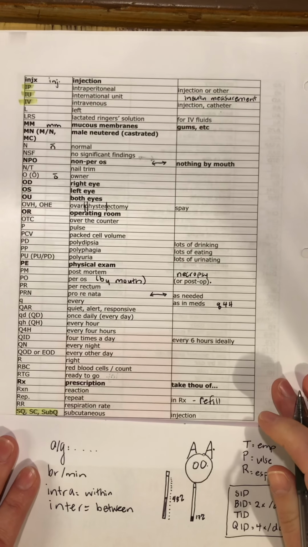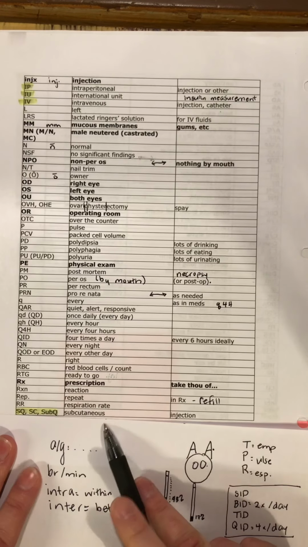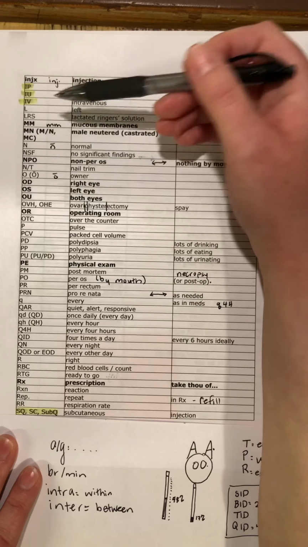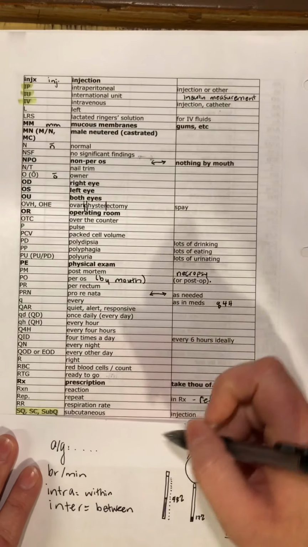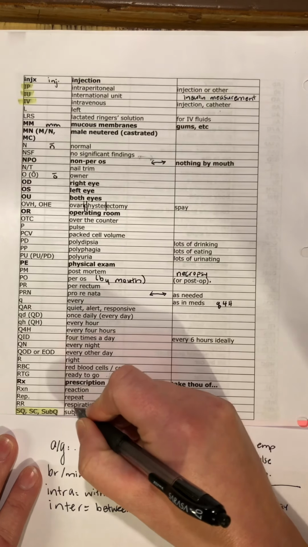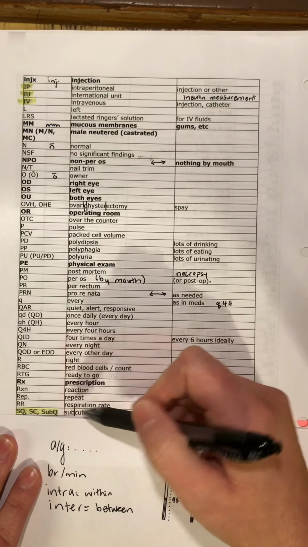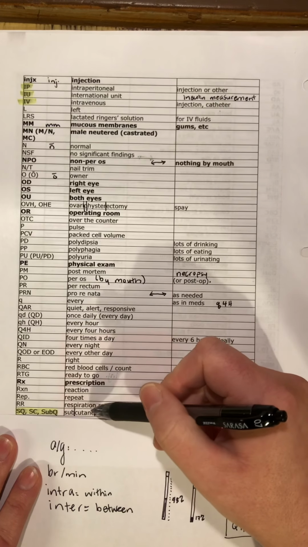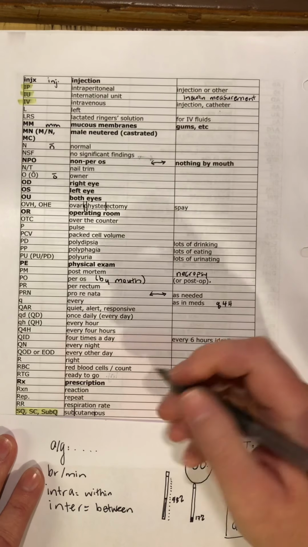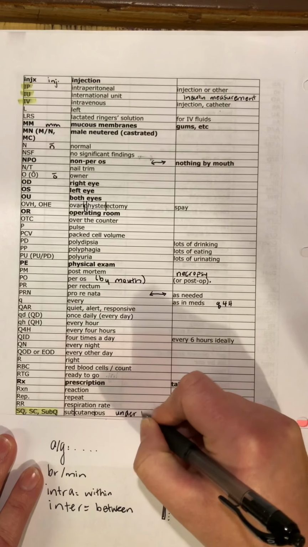SQ, SC, or sub-Q all stand for subcutaneous. So this is another type of injection. We had all these IP, IV, IC up here. SQ is subcutaneous. So let's use our word parts. Where is this going? We have sub meaning below, and we have cutane meaning the skin, and then us is just referring to, or pertaining to. So this is an under the skin injection.